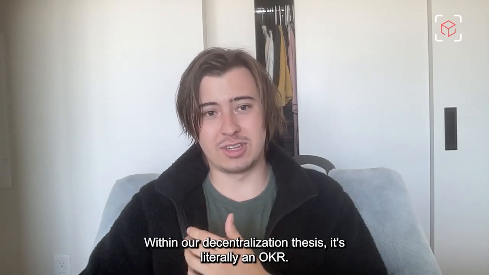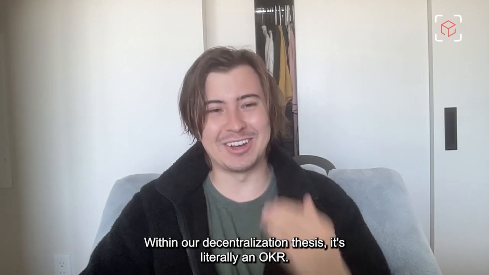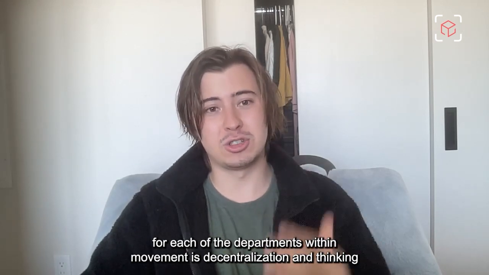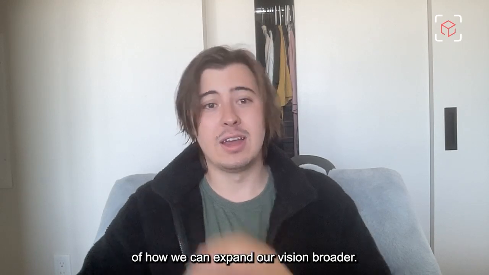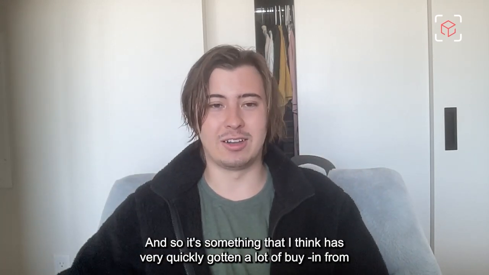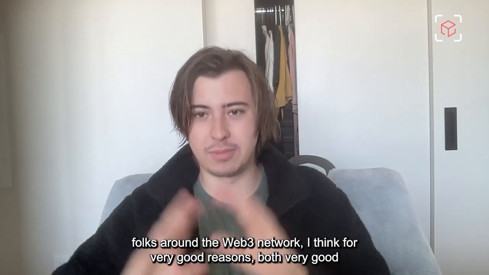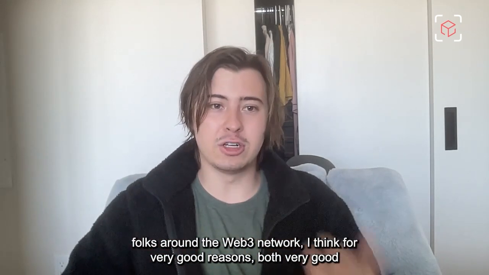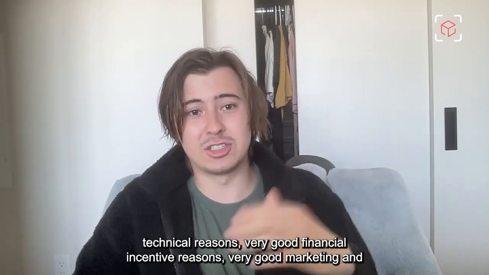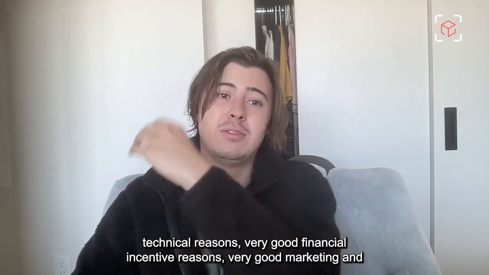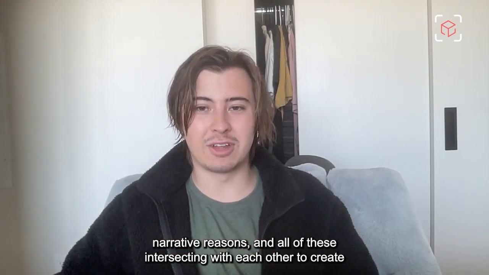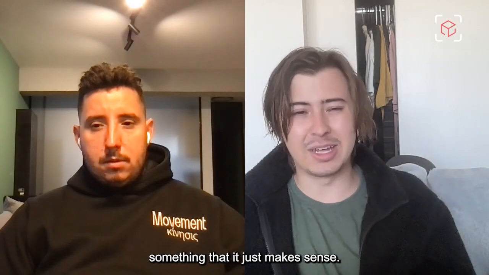Within our decentralization thesis, it's literally an OKR for each of the departments within Movement: decentralization and thinking of how we can expand our vision broader. And so it's something that I think has very quickly gotten a lot of buy-in from folks around the Web3 network, I think for very good reasons, both very good technical reasons, very good financial incentive reasons, very good marketing and narrative reasons, and all of these intersecting with each other to create something that just makes sense.